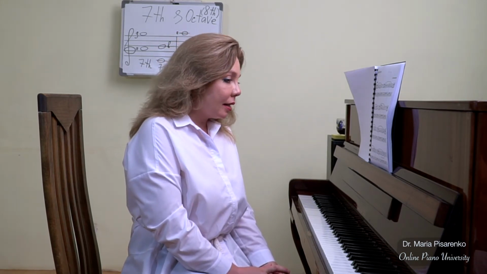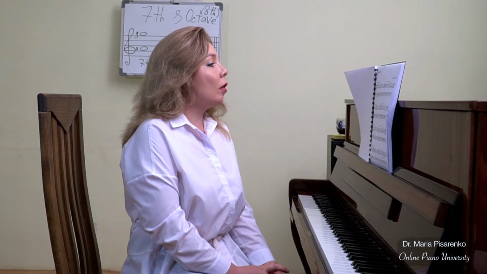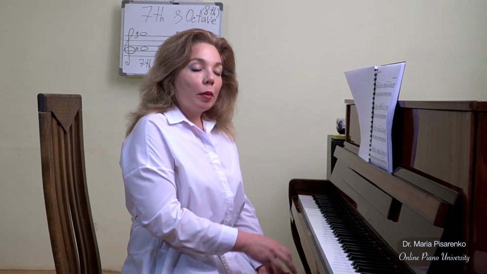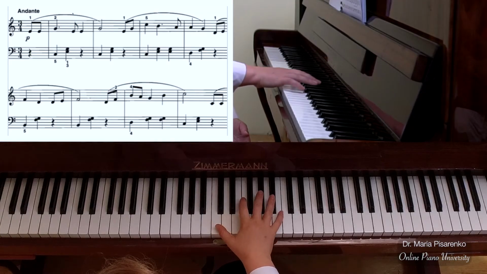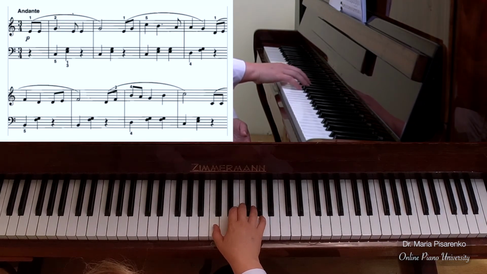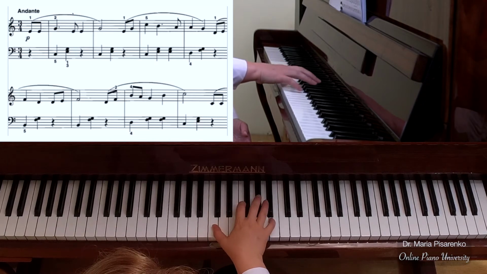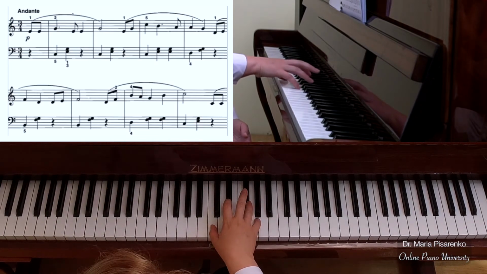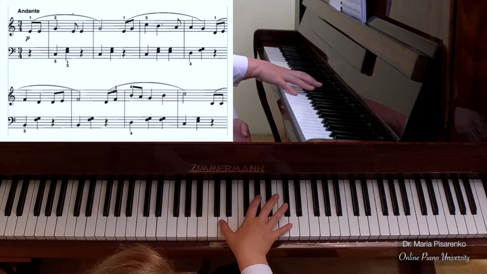We have our eighth notes, dotted quarters, half notes, legato signs, and rests here as well. Because you are using different intervals, you will be moving your fingers, depending on the distance between the keys.